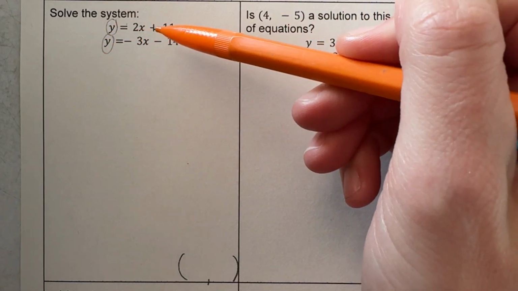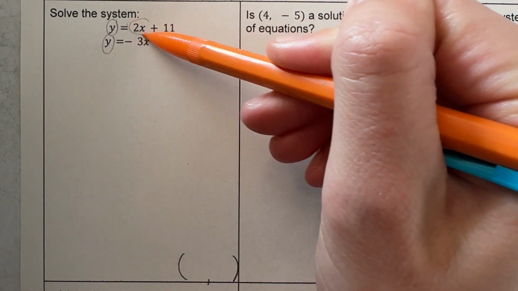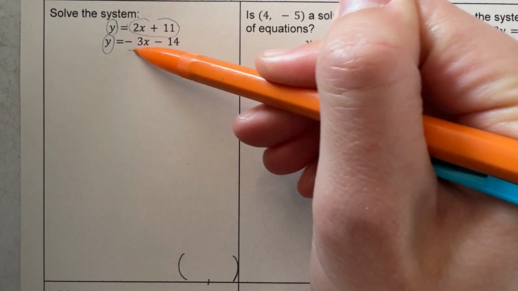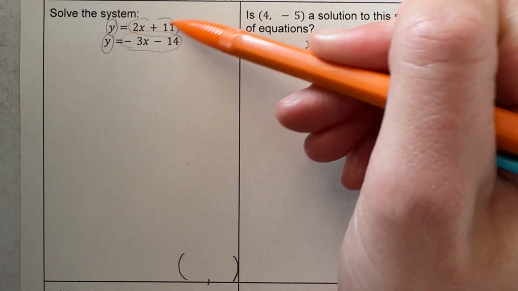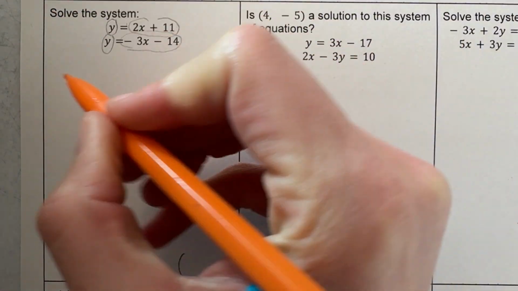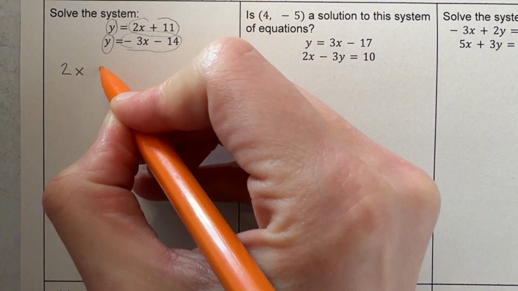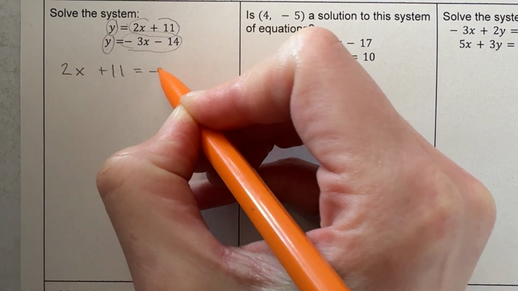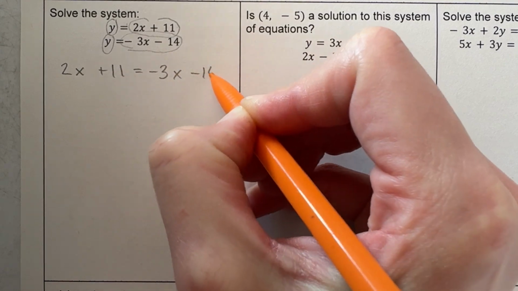Obviously, those are the same y and they're the same letter. This y is equal to this, and this y is equal to this. So if this y is equal to both of these things, then these two things must equal each other. So I'm going to write 2x plus 11 equals negative 3x minus 14.